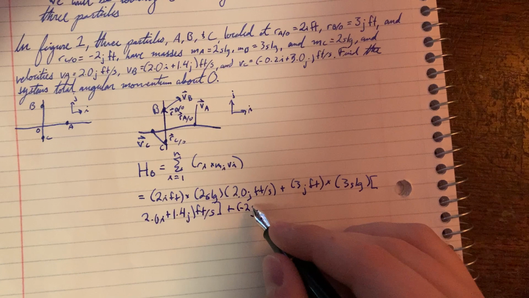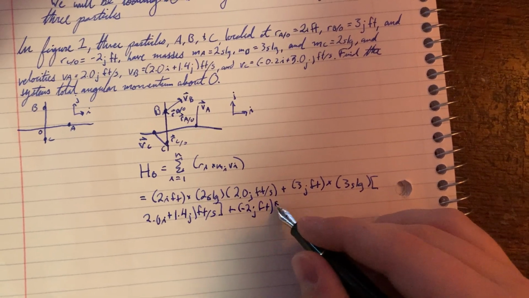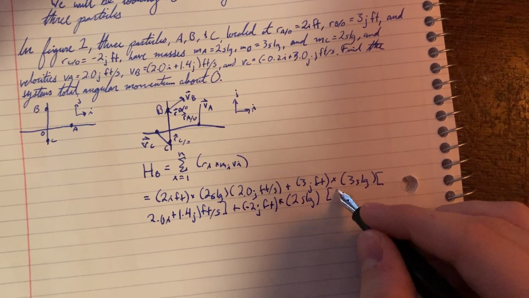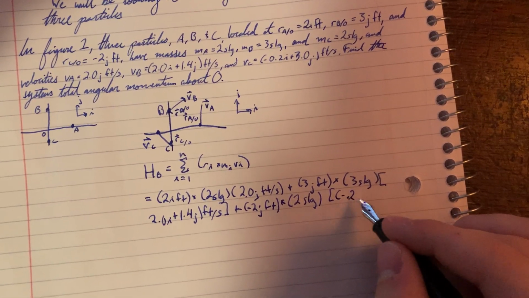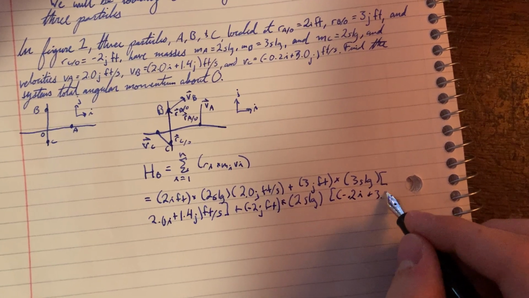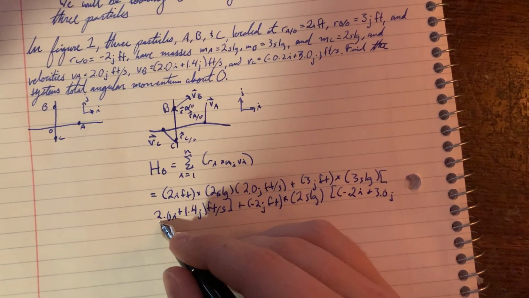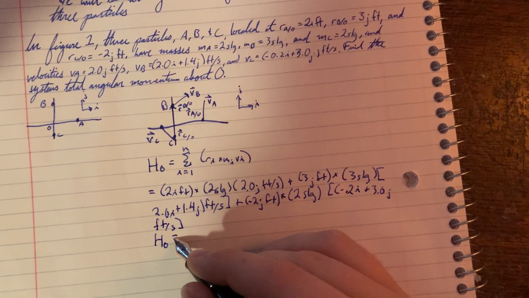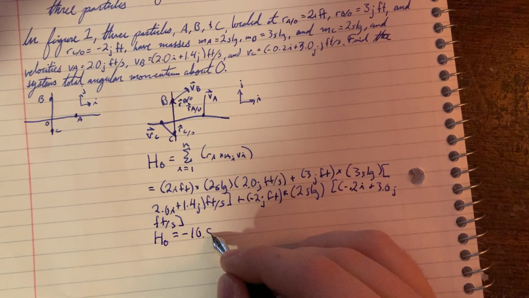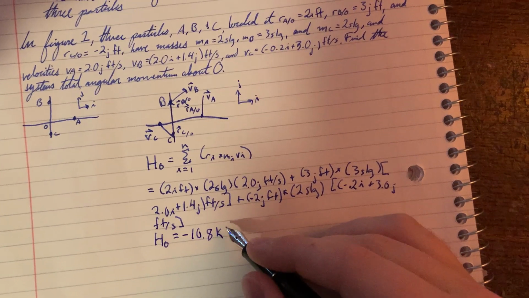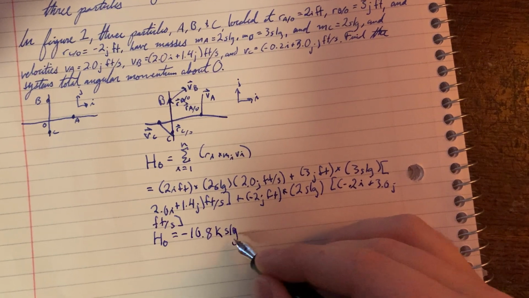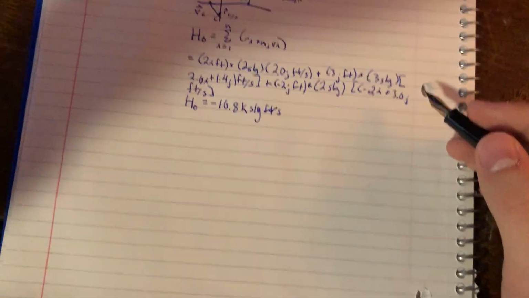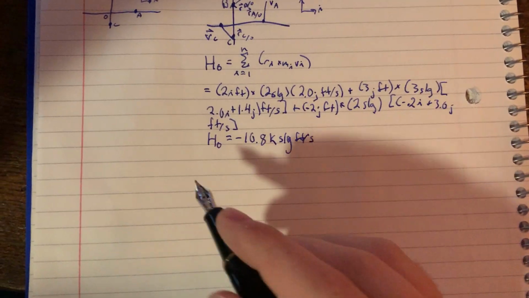Plus negative 2J feet. You want to make sure you get everything in here. 2 slug. Write the feet per second down here. And if you were to calculate this out, which I already have, it's going to be negative 10.8 K slug feet per second.